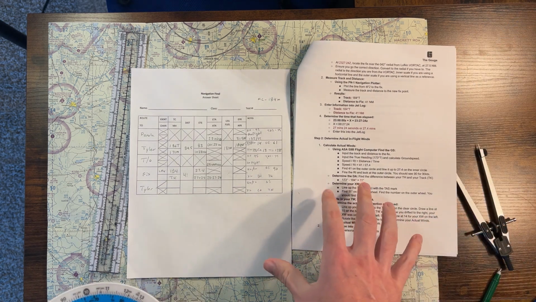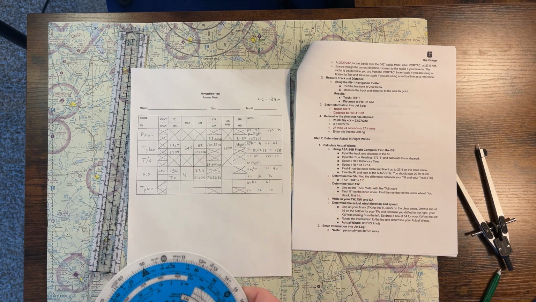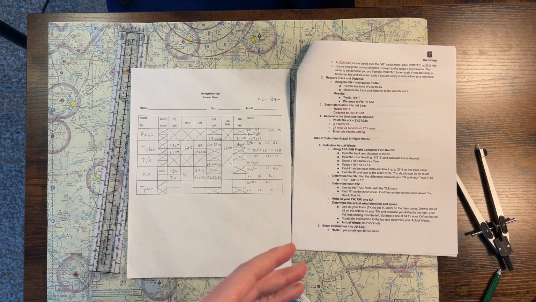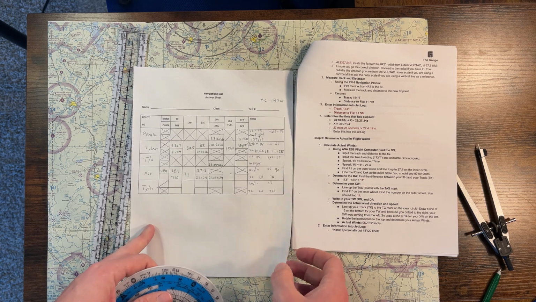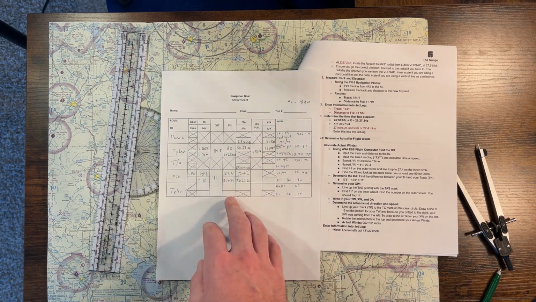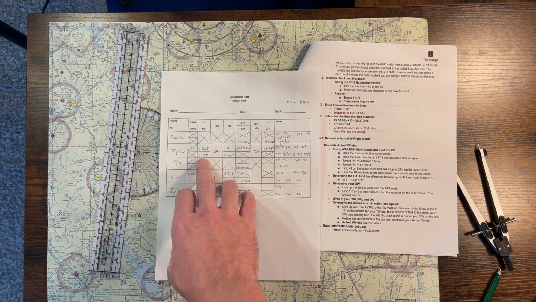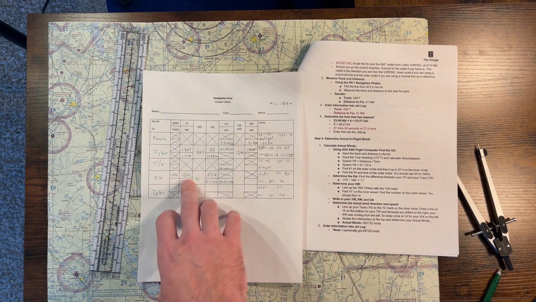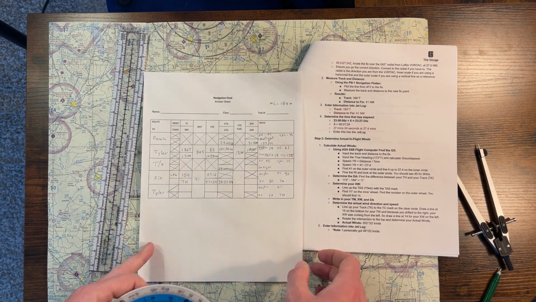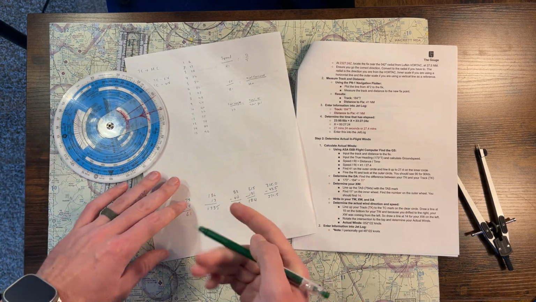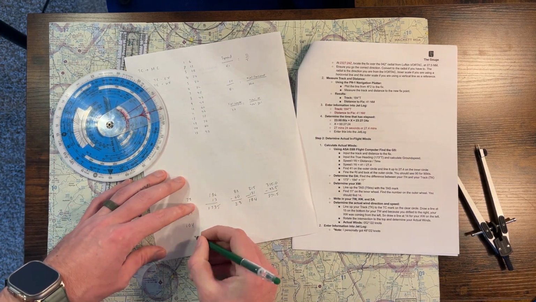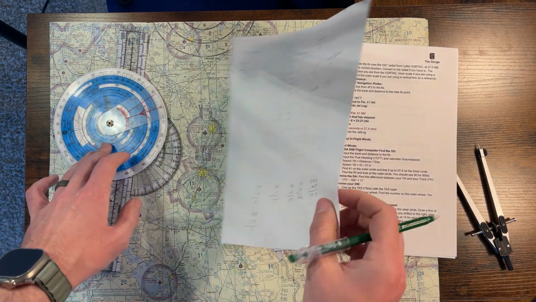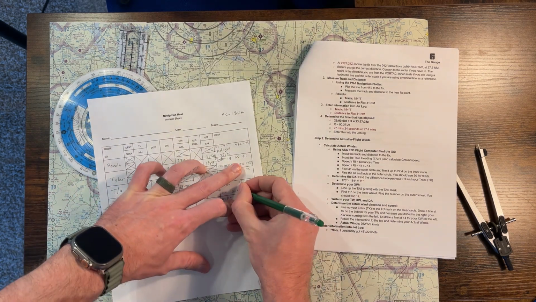All right, so now we're going to figure out the drift angle, right? The drift angle is going to be the difference between your true heading and your track. So the true heading originally was going to be 173. So the difference between 173 and the actual track, which was 184, is going to be 11. So it's just simple math: 184 minus 173 is 11. So that means that your drift angle is going to be 11.